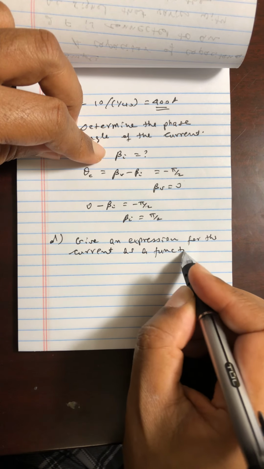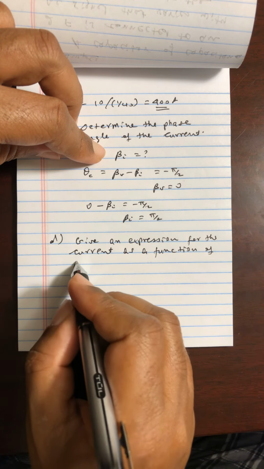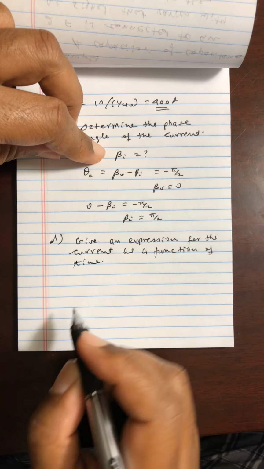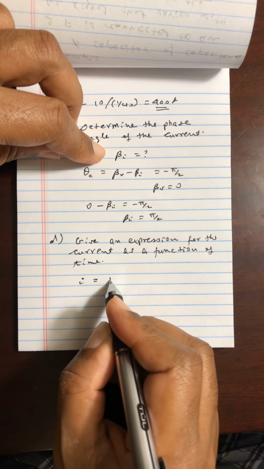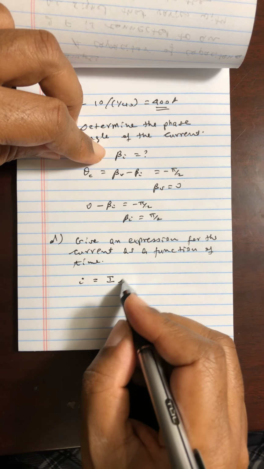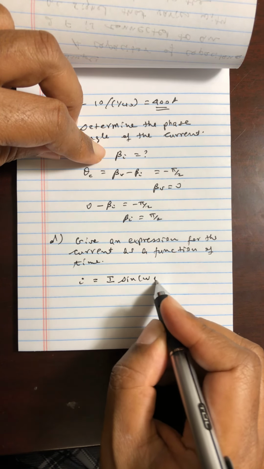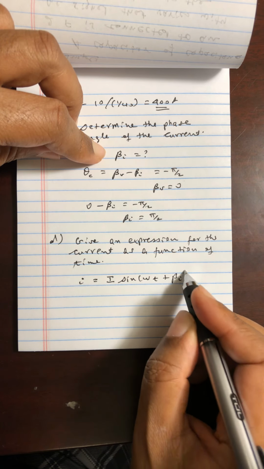Okay, so the general expression is the amplitude of the current, and then you've got sine omega t plus its phase angle beta I, right?